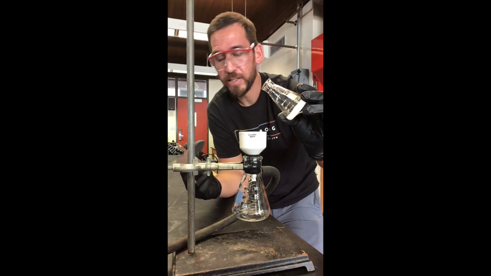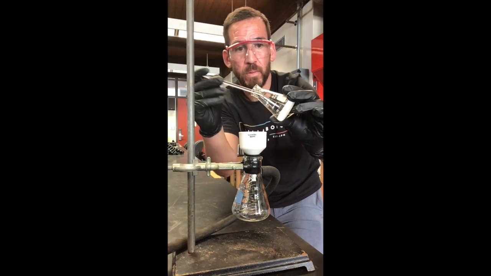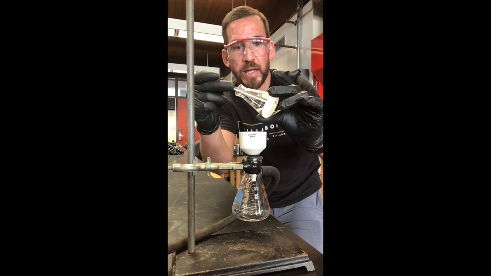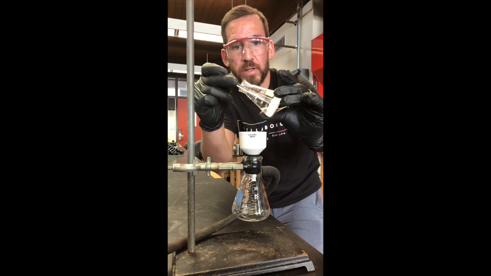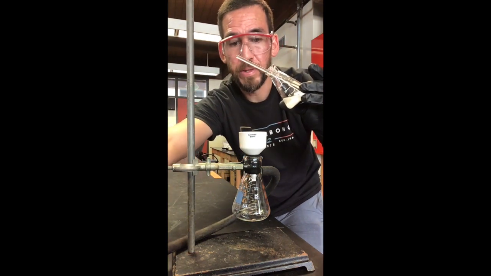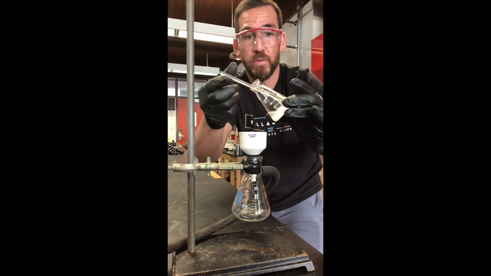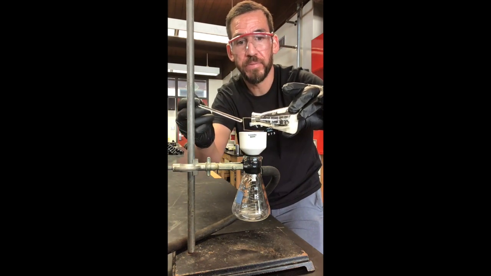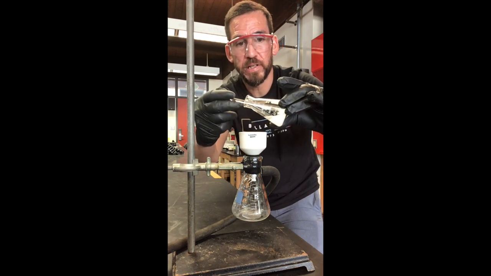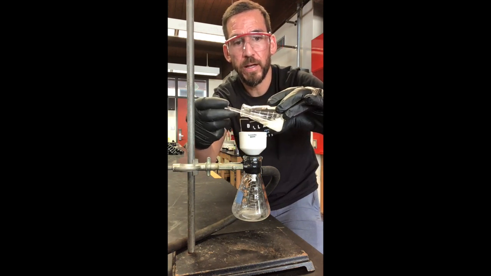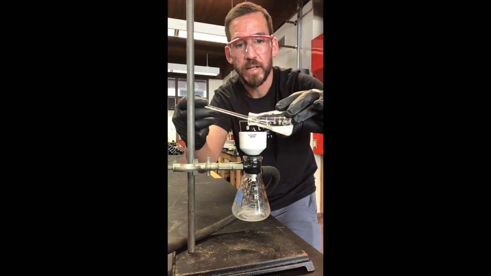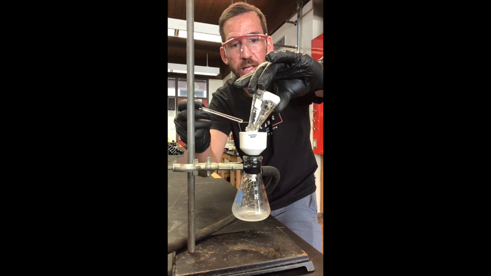But now I'm going to take my glass stirring rod, or whatever I have, and break up that solid material, and I'm going to pour the rest of it, okay? So I'm going to turn this vacuum on. I basically wet it already, and so now the filter paper is suctioned to the Buchner funnel, B-U-C-H-N-E-R, and now I can go ahead and pour it off very quickly.